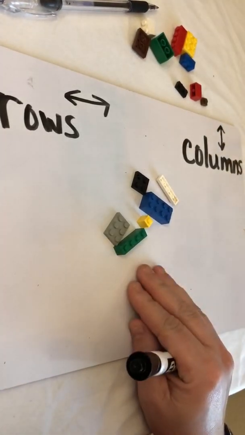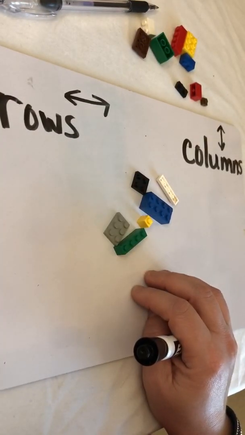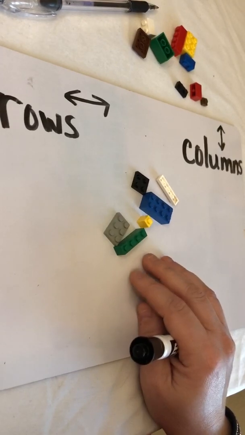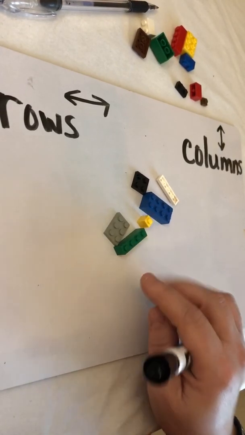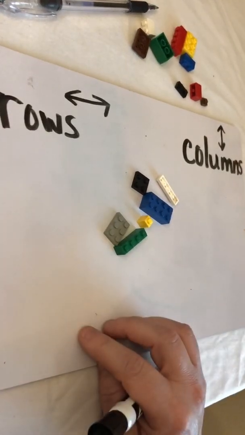I'm going to walk through with some Legos. So why don't you go ahead and pause the video real quick and grab some of your Legos out. Doesn't matter what shape or color. We're going to work with 6 Legos at first. And if you don't have a whiteboard, that's fine. Just get a piece of paper and we'll do it right on top.